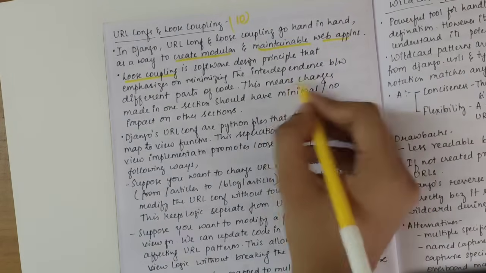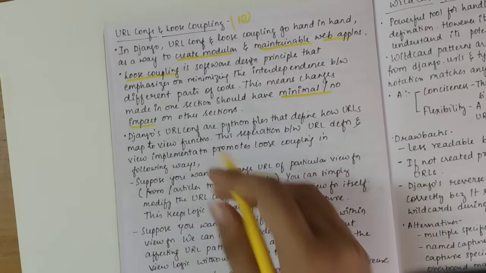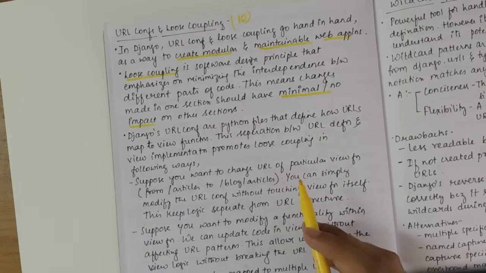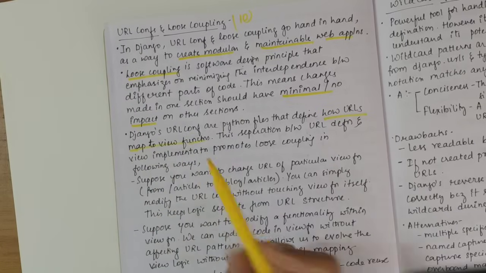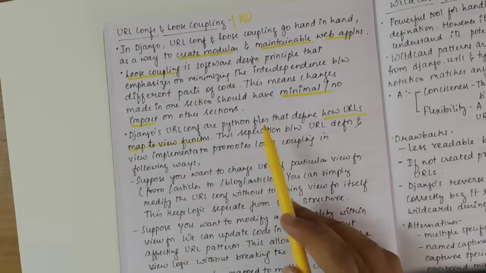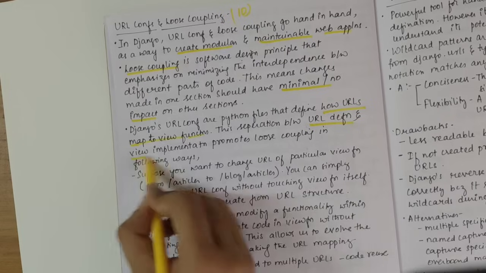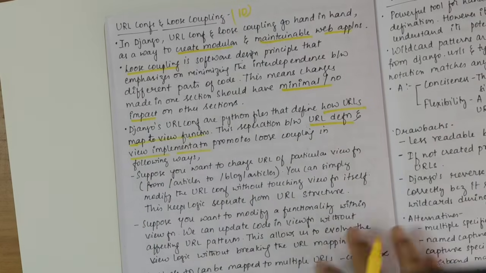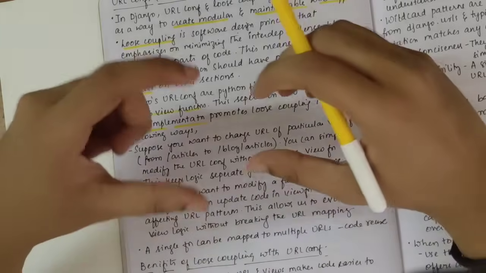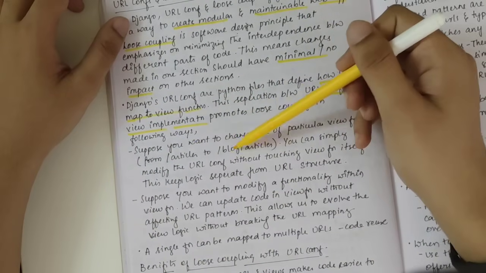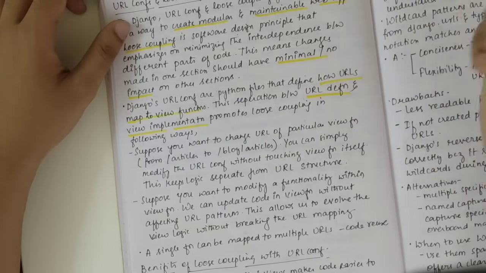So that's what is said here: a change made in one section should have minimal or no impact on the other section. Django URLconfs are Python files that define how URLs map to Django functions. We know URL configuration. This separation between URL definition and view implementation promotes loose coupling in the following ways. Suppose you want to change the URL of a particular view, like from articles to blog/articles. You can simply modify the URL configuration without touching the view part, right?